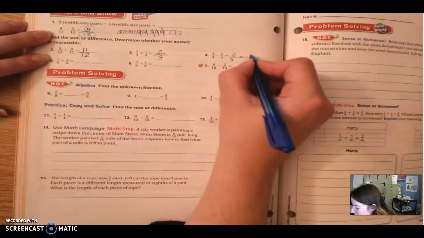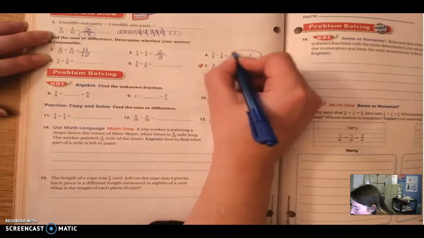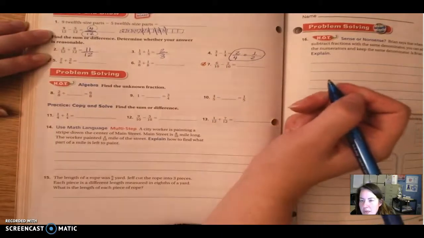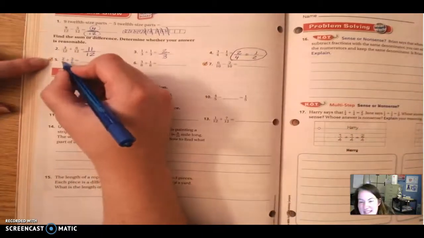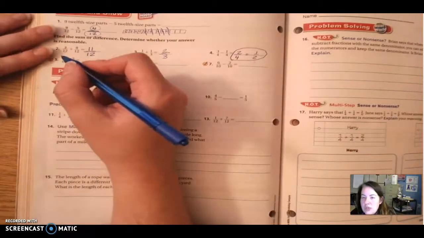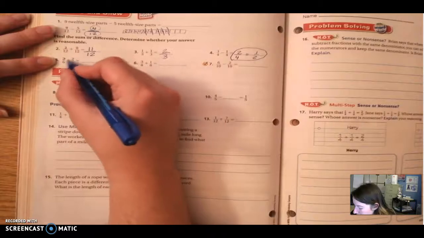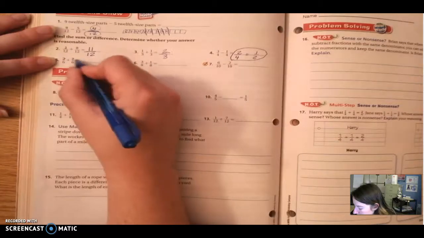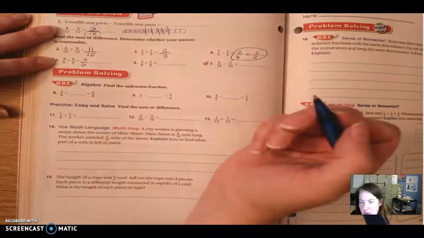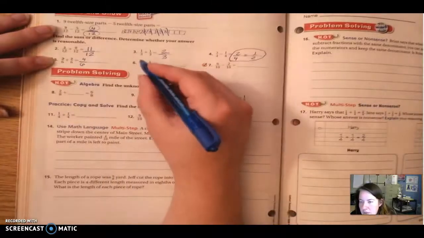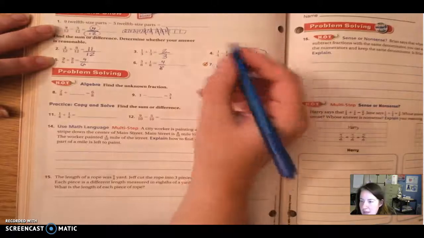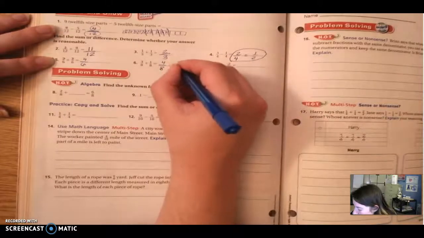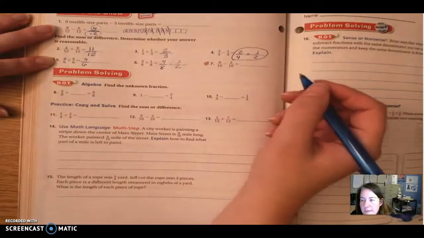I know 2/4 is the same as 1/2, so either one of those would have been fine. So it's just simple practice. If you need to, build them using your fraction strips. 2/6 plus 2/6, I add the top numbers, is 4, denominator stays the same, 4/6. Look at this one, 3/8 plus 1/8 equals 4/8. I know 4/8 is the same as 1/2. I could write it either way.